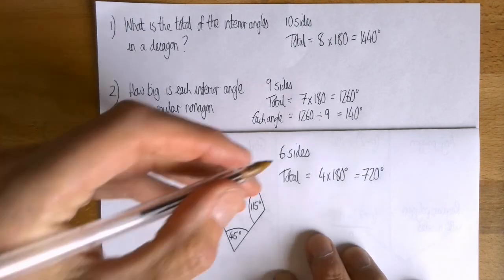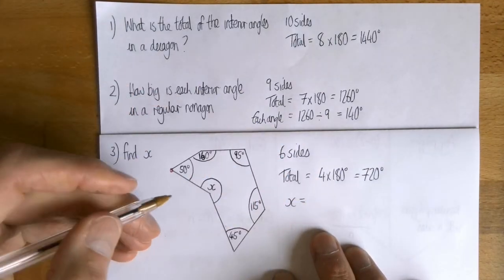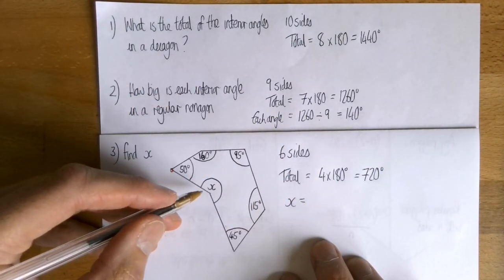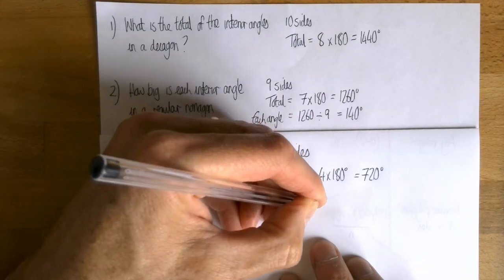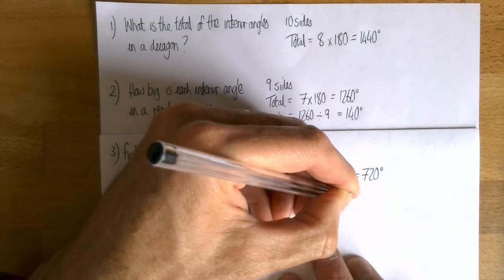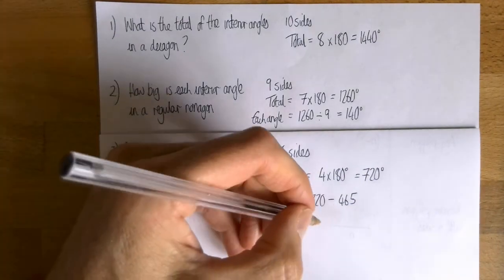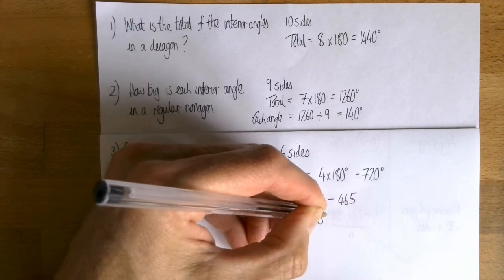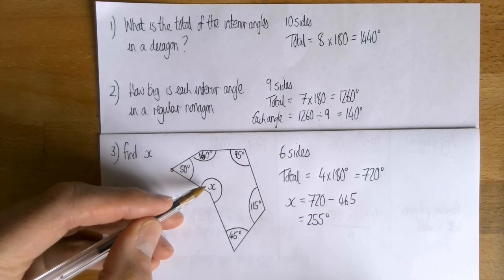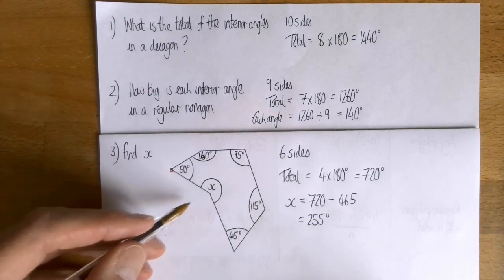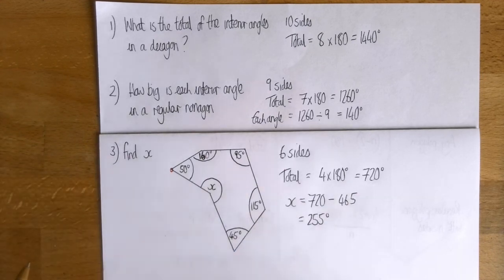So the missing angle x is whatever you need to add to 465 to make 720. So it's 720 take away 465. That gives me 255 degrees. That sort of makes sense because this is bigger than 180 degrees, isn't it? And there we go. That's the missing angle there.